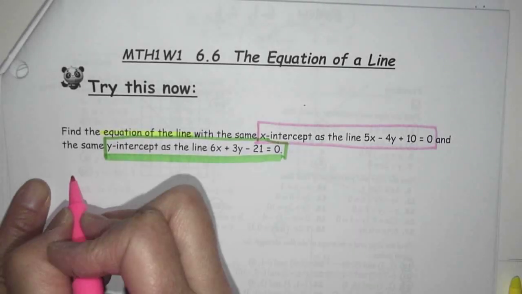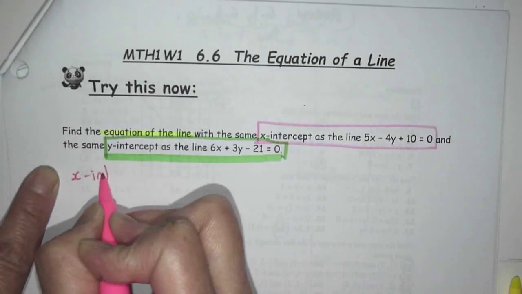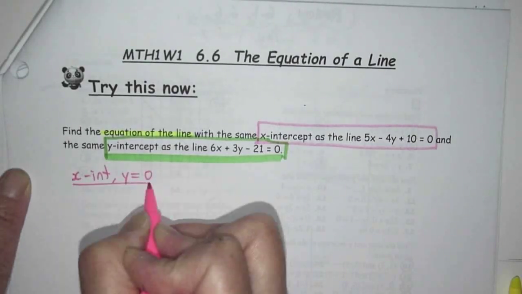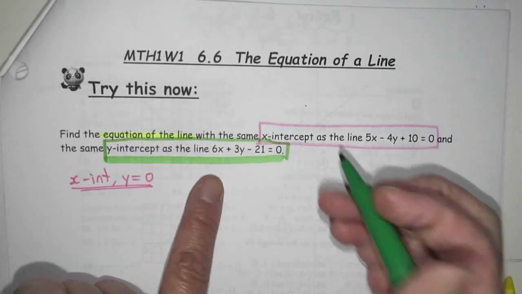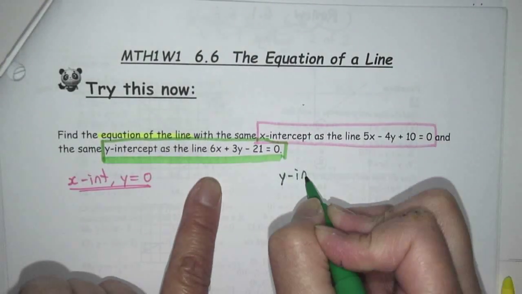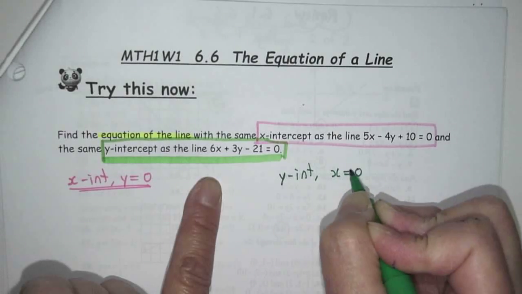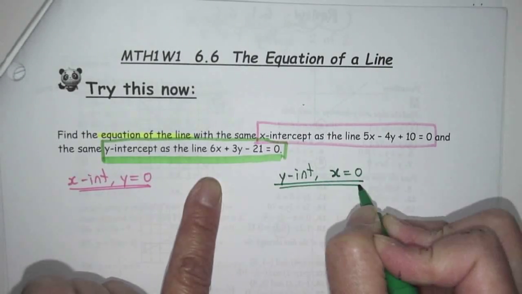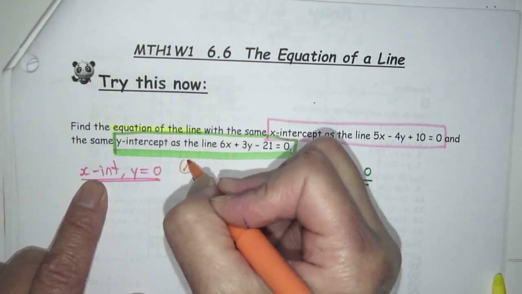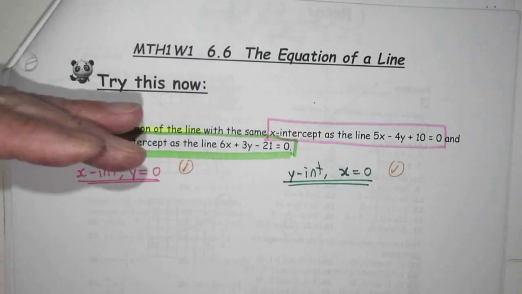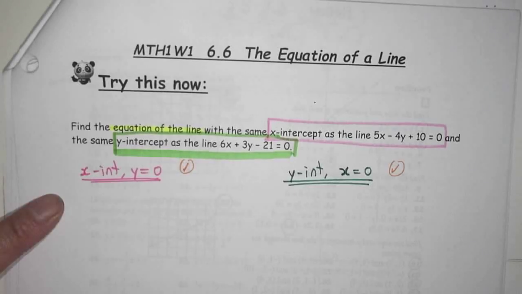So one is the x-intercept. My pink would be the x-intercept, which is when y equals 0. That's my title. The green I'm going to pull over here, and this green I'm going to call y-intercept, which is when x equals 0. So those are my titles. Yes, I want titles. Make sure you title everything you're doing so that we can follow your answer. It's telling your story. So little titles for your story.